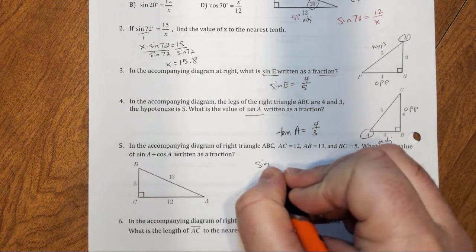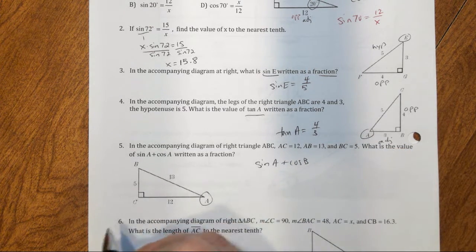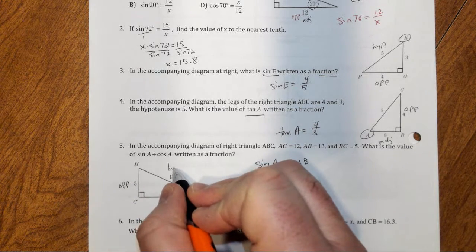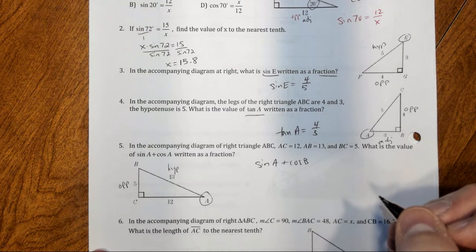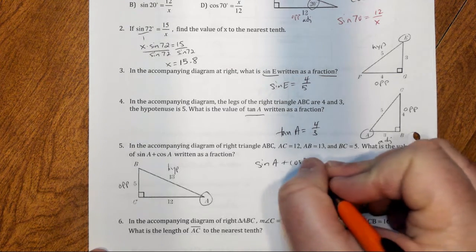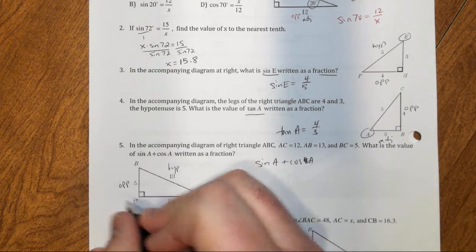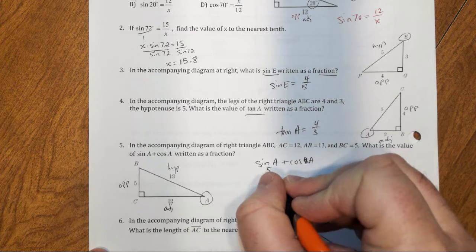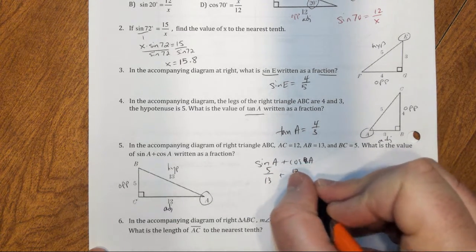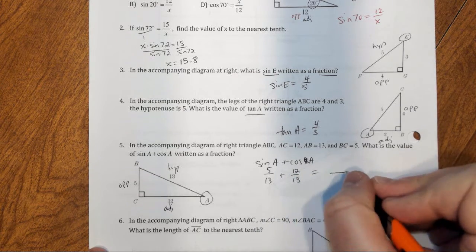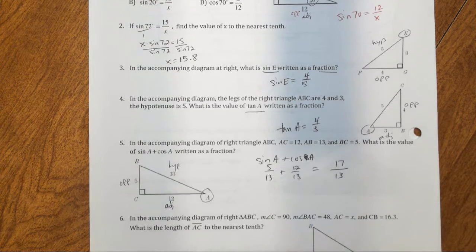I'm going to do sine of A plus cosine of A. So from A, the sine of A is the opposite over the hypotenuse. Cosine of A, my bad, is adjacent over hypotenuse. So the sine of A is going to be 5 over 13 plus the cosine of A, which is 12 over 13. Remember, when you add fractions, we add the tops. So 5 plus 12 is 17, add the numerators, and then keep the denominator the same. So 17 over 13.